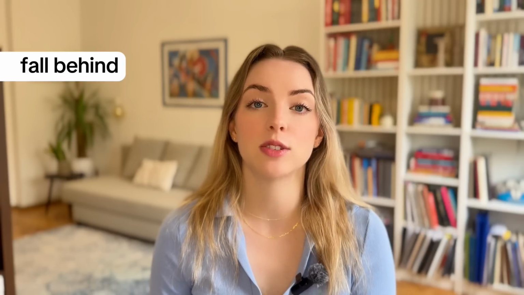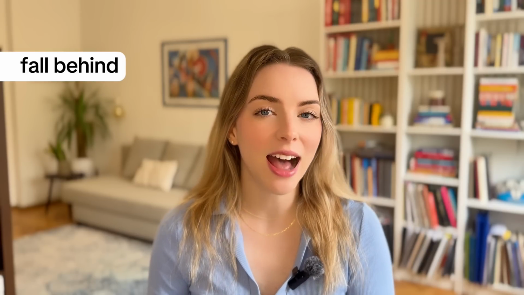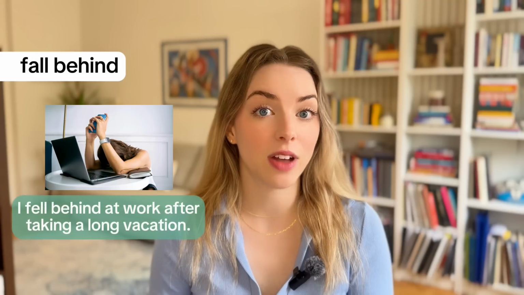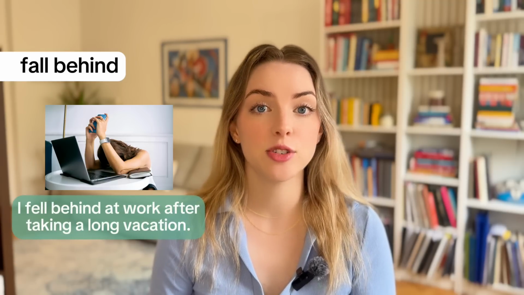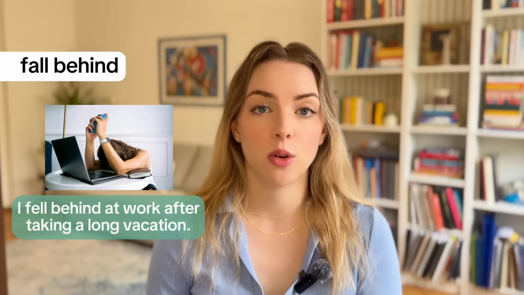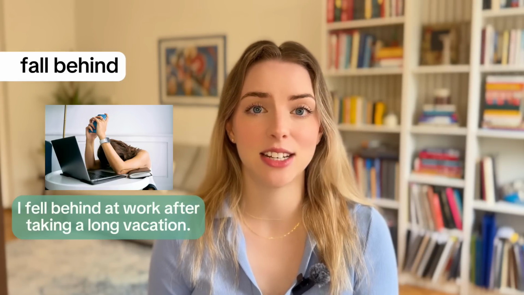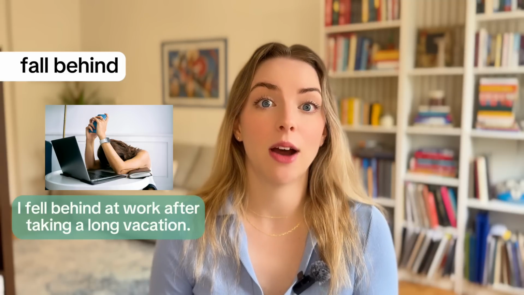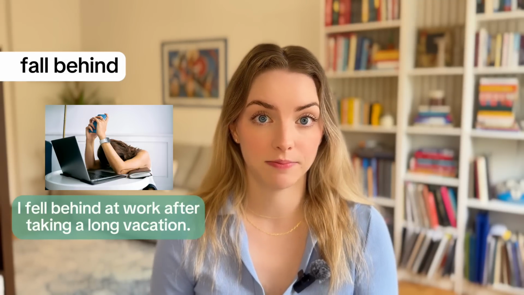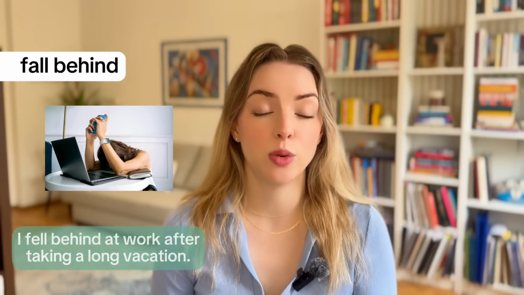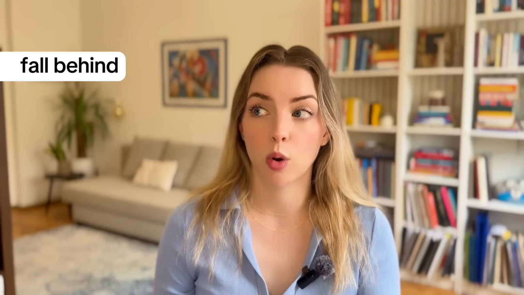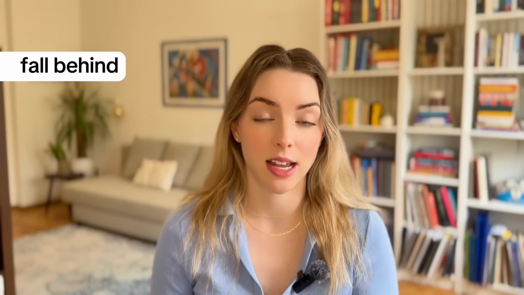Next up, we have fall behind. If someone falls behind, it means they're not keeping up. They're getting slower or late. I fell behind at work after taking a long vacation. So I had a lot of work that needed to be done while I was on vacation, but I didn't do it. So now I'm late doing that work. I've fallen behind. You can fall behind in school, on payments, or in a race, as some other examples.